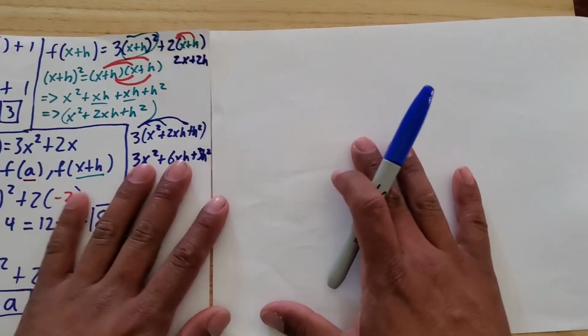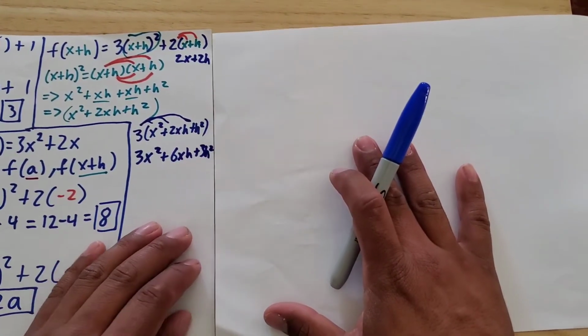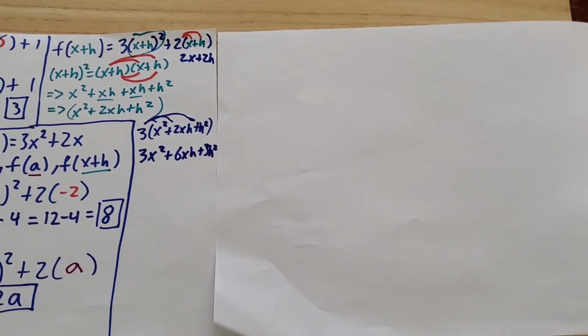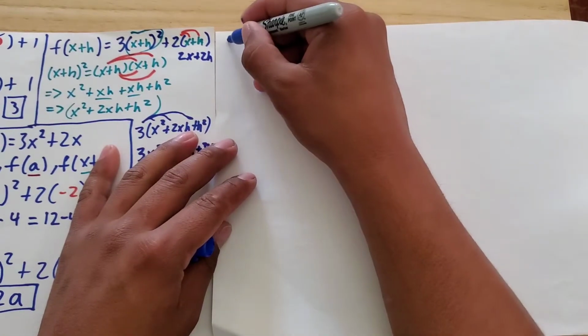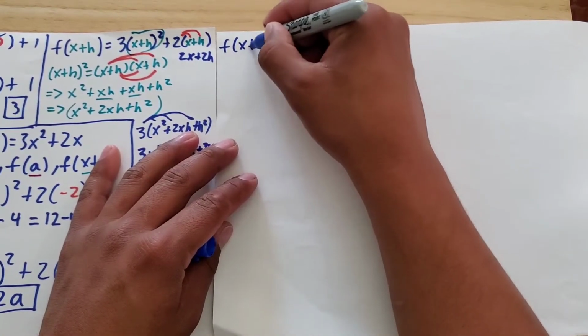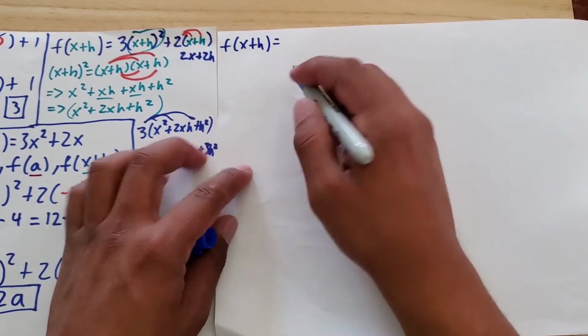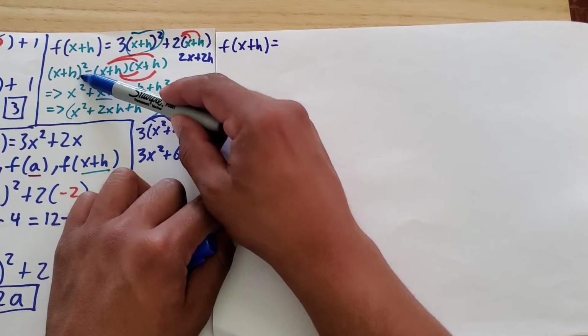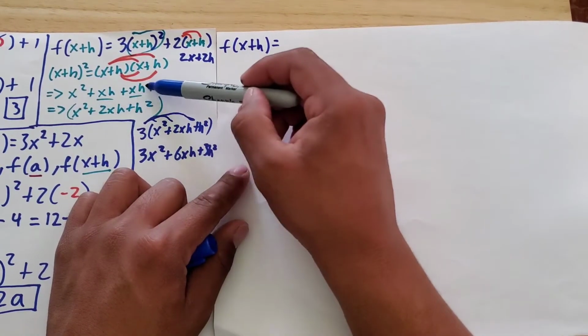So I'm going to put this here like this so I can continue. Hopefully everyone can see. So what this ended up becoming, f of x plus h is equal to, remember I had to distribute this out, so I figured out what x plus h squared was.